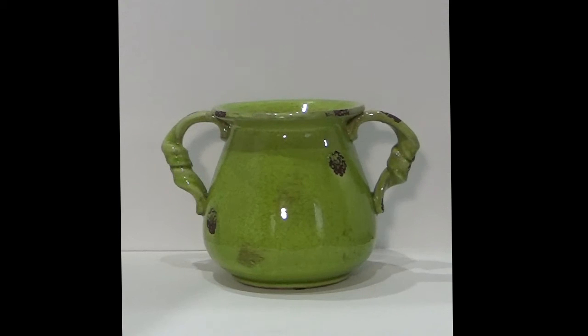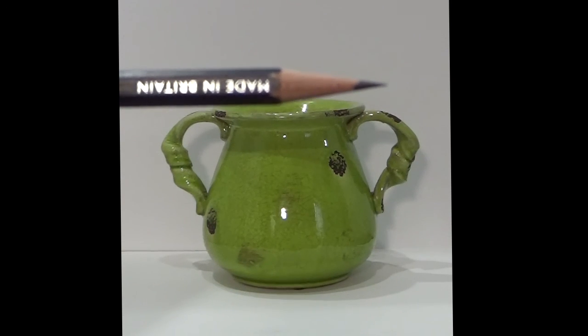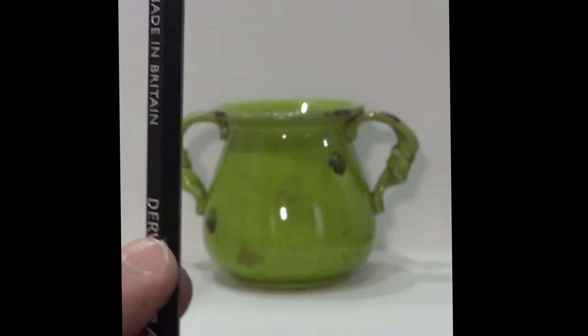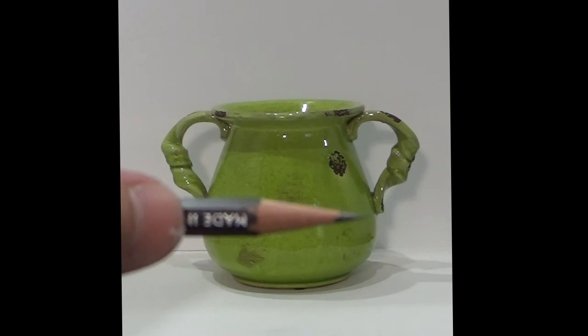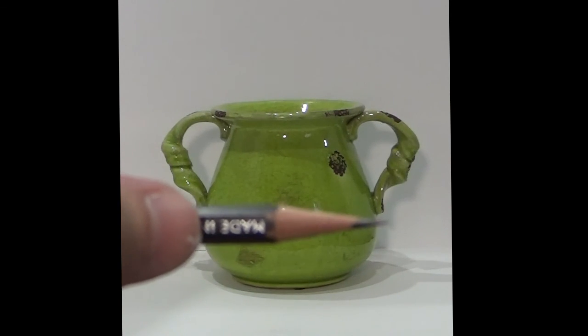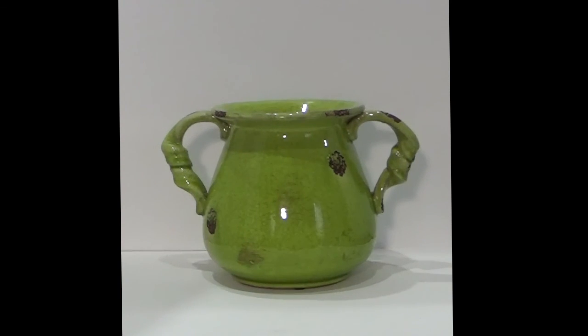So in thinking about this, when we measure height and width of the main body of the vessel, it's just about a square. So there's my width again. There's my height. It's just about a square. So I'm going to remember that for when I start working on my drawing.